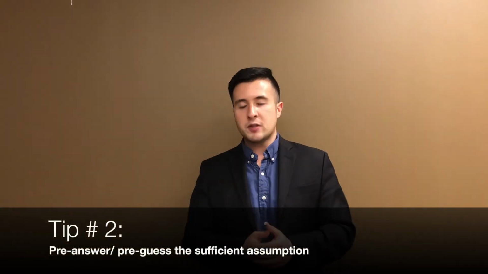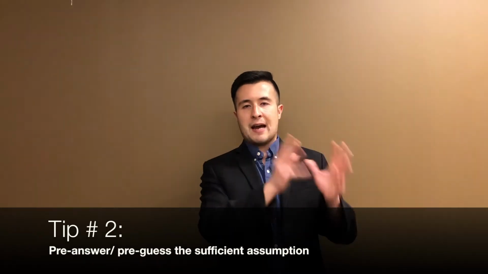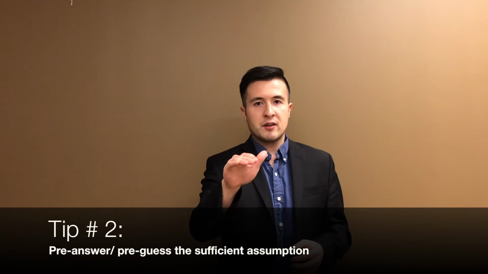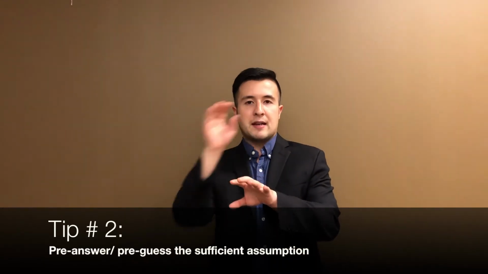From there, what I recommend you do as a bit of a step 2 is to look at the gaps in the argument and see if you can pre-answer an assumption that when slotted in will allow the conclusion to necessarily follow.